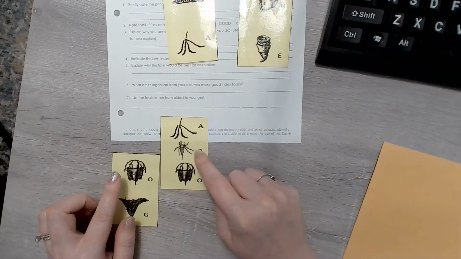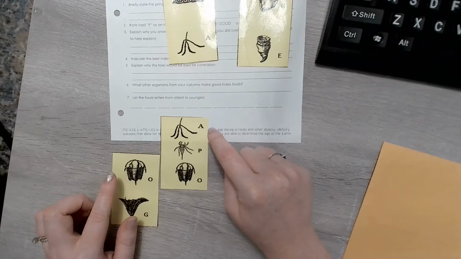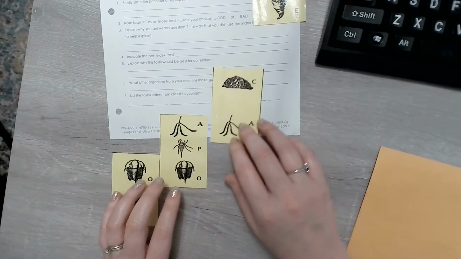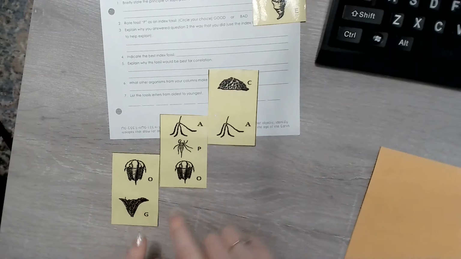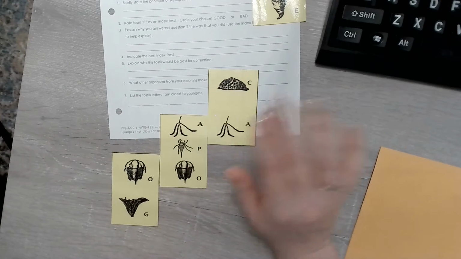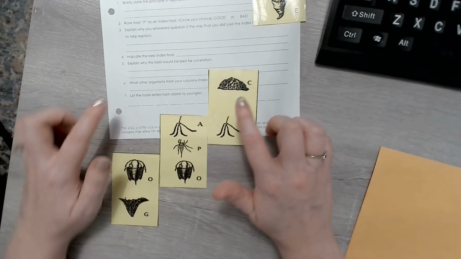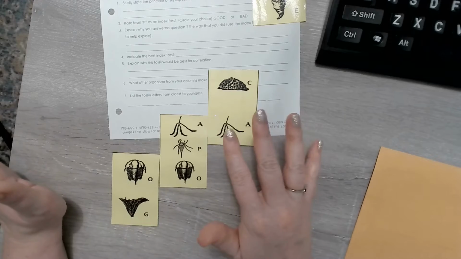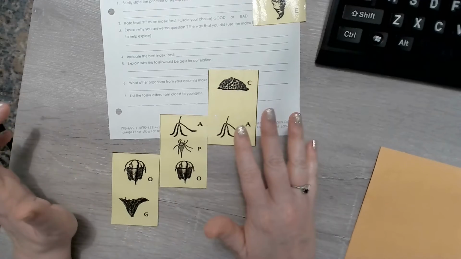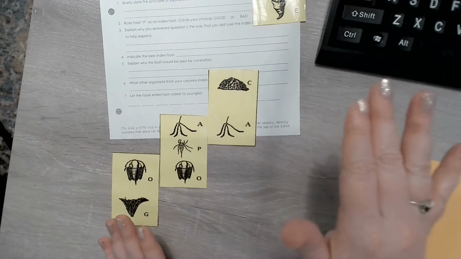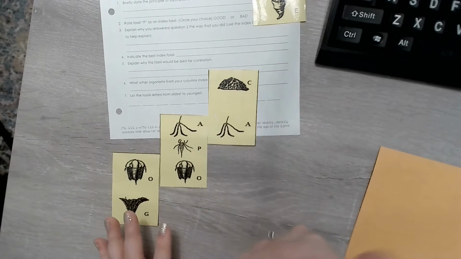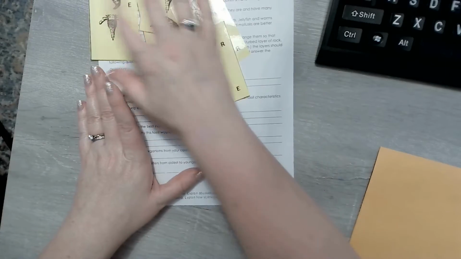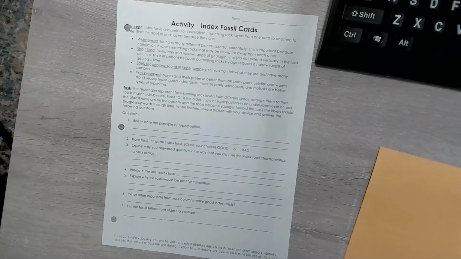Fantastic. Now I'm looking for either a P or an A, and if I look through here, there is not another P, but there is an A. So you are going to be spelling out a phrase. You'll eventually put that in here for number 7. And that is essentially the first task. Once you have created your staircase of sorts, you need to take a picture, because you will use this staircase to help you answer these questions.